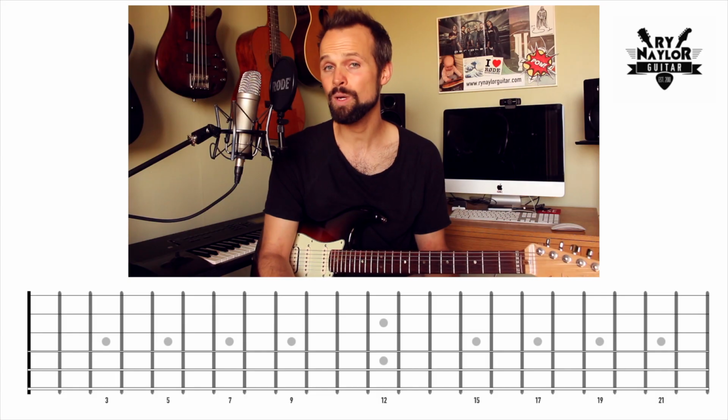We are going to be doing an introduction to intervals, namely what they are and why you should learn them. So what is an interval, you may ask? Well, quite simply it is the distance between two notes. But how do we measure that?